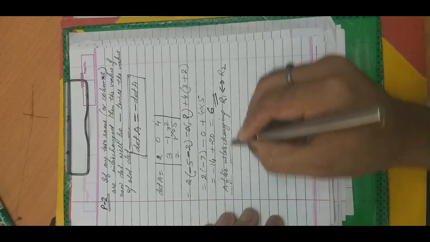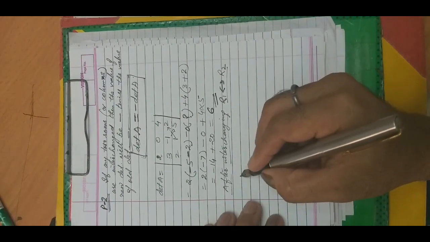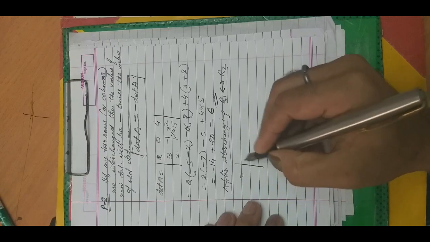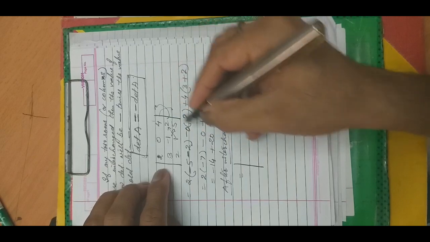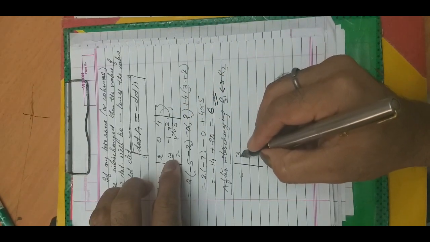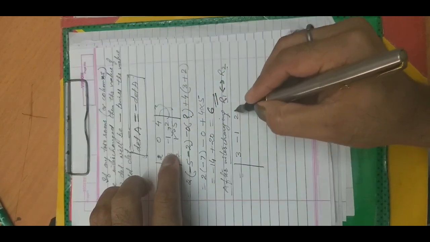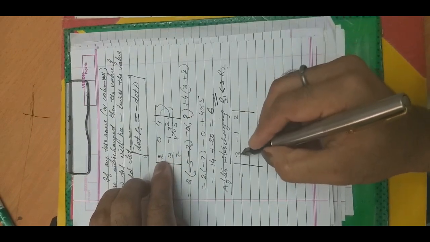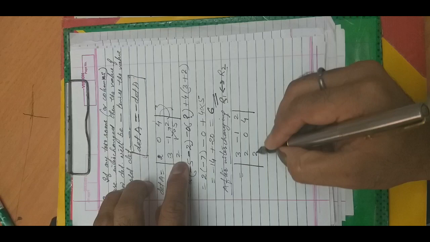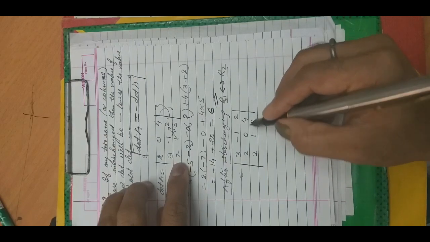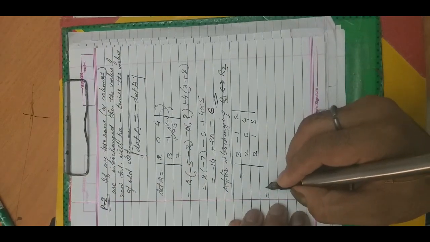Then let us see what happens. So what I'm going to do here, we are changing this, R1 will go down, R2 will come up. So we are writing first 3, minus 1, 2, and then 2, 0, 4, and then R3 remains as it is, 5. Now let us evaluate it through R1.